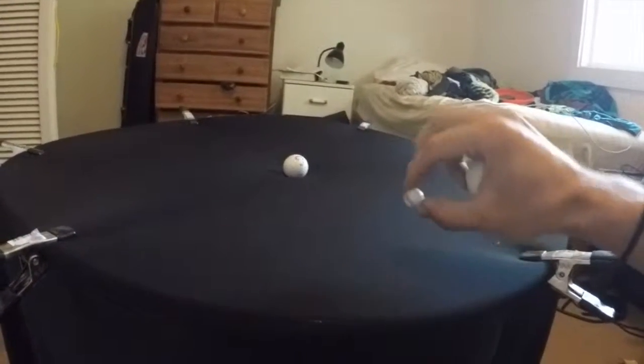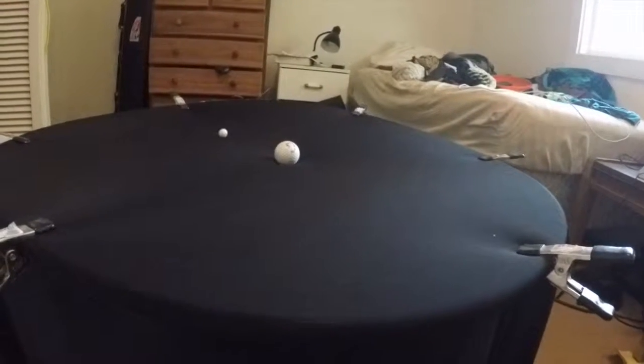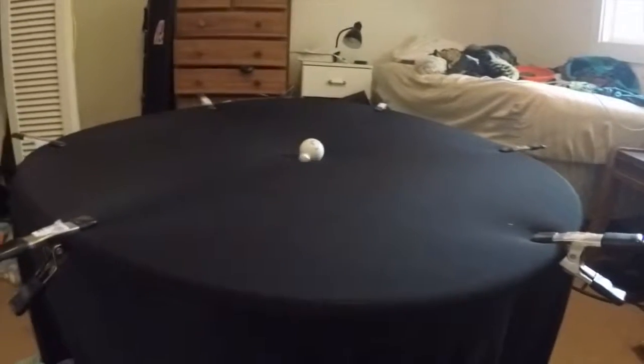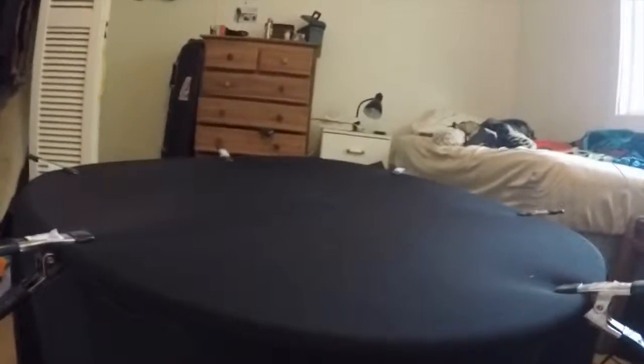So here we've got a marble. We've got an object of higher mass in the center, and we see that the marble is attracted to the center there where the golf ball is. Now my sheet isn't completely flat. It was really hard to stretch it out and get it extremely flat, but if we had a larger space, this would work really well with the marbles.